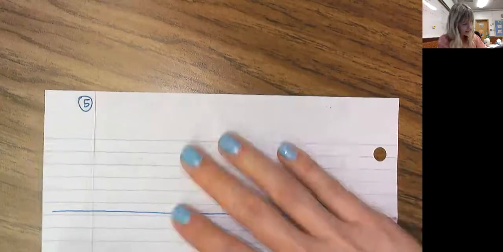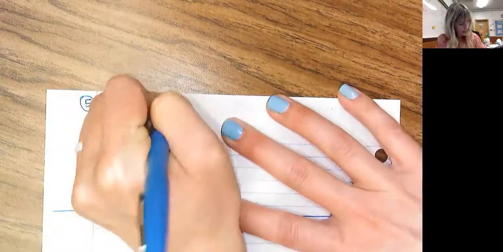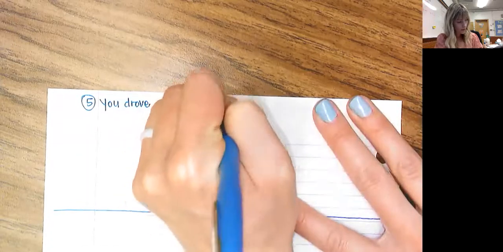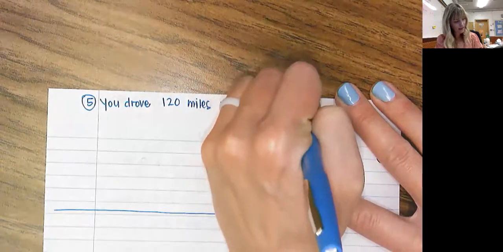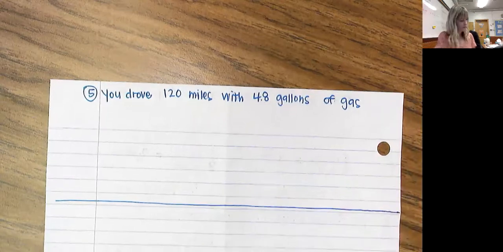What I'm going to do is I'm going to give you, we're going to set this up, ready? I'm going to draw these lines across here. This is where number 5 is going to go, so I'll write it up here. Let's go ahead and write it while we're at it. Number 5 says you drove 120 miles with 4.8 gallons of gas. I'll come back and show you what I want you to find on that one in just a second.